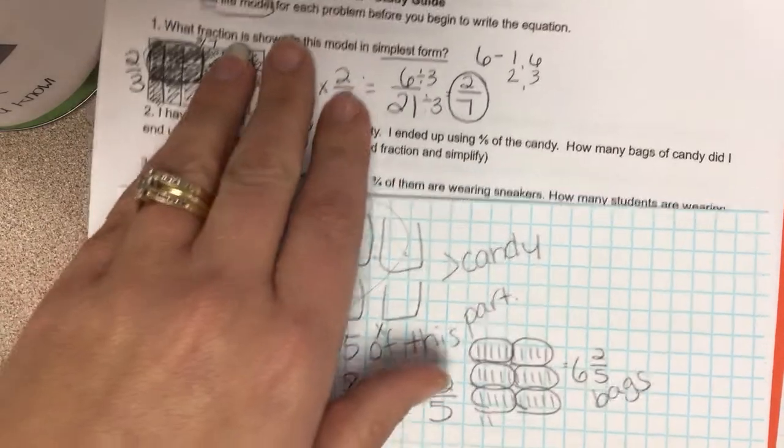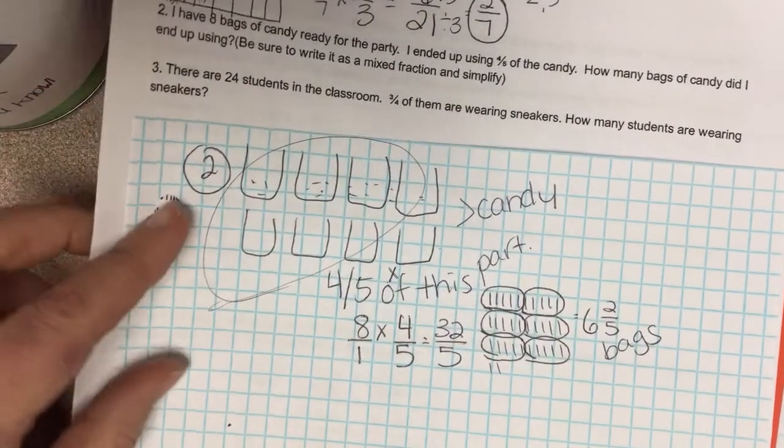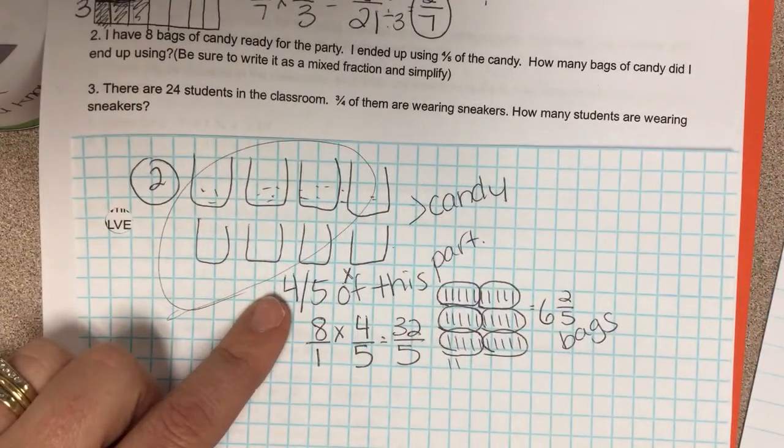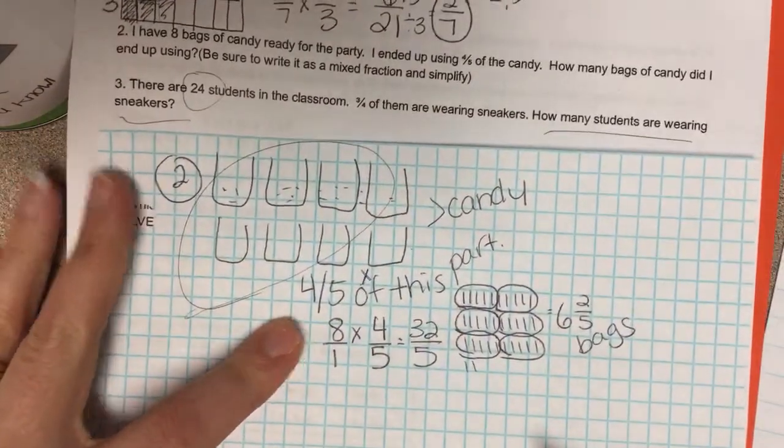That means multiply. So there are 24 students in the classroom. 3/4 of them are wearing sneakers. How many students are wearing sneakers?